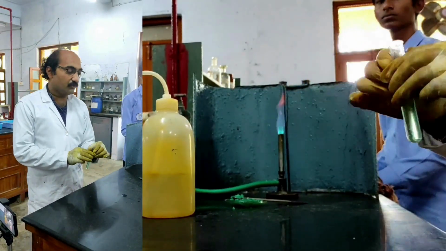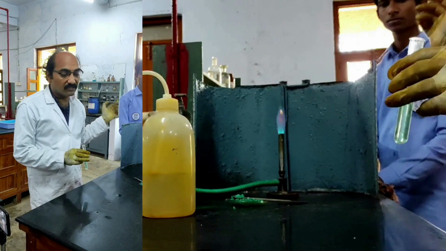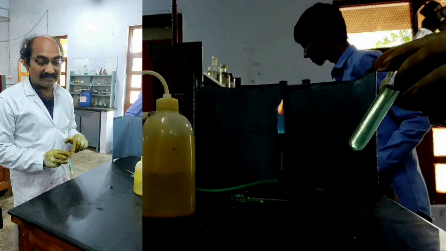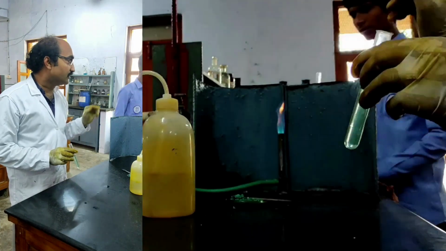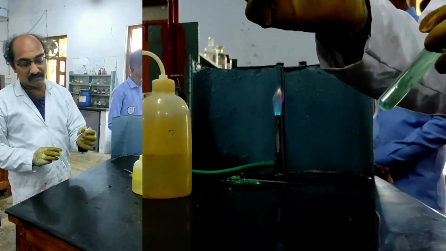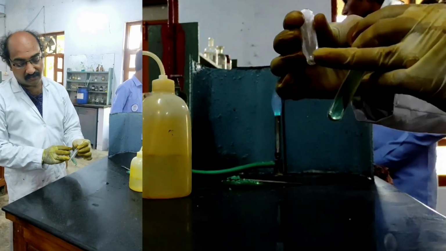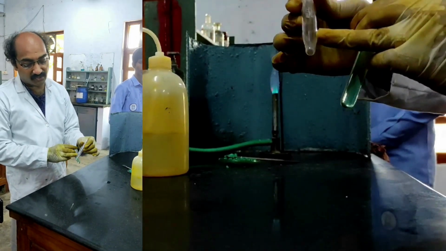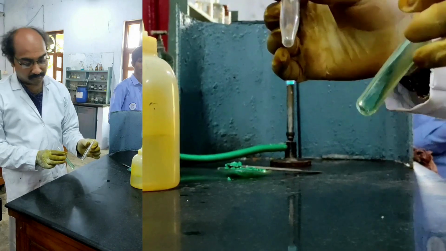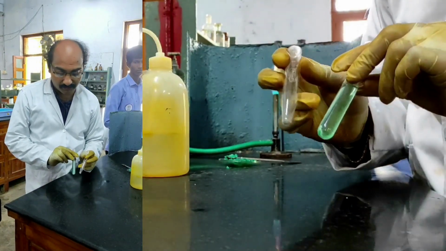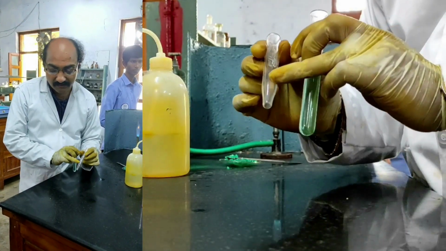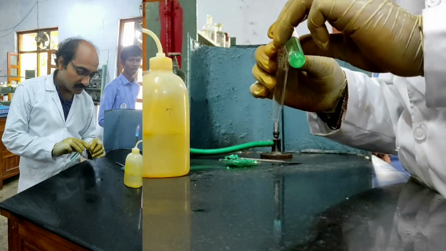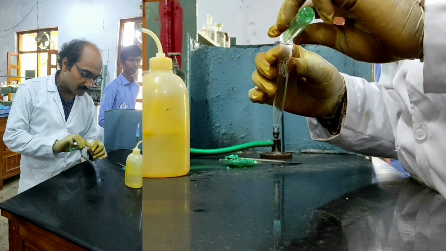Now this solution should be taken into a centrifuge test tube, because for cation analysis I require a centrifuge test tube. Centrifuge test tubes will be like this. They are a little bit sharpened at the bottom, unlike an ordinary test tube. This is an ordinary test tube and this is a centrifuge test tube. So into that centrifuge test tube I am taking the original salt solution now.